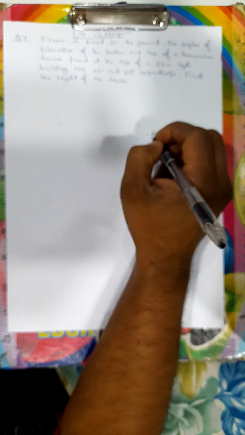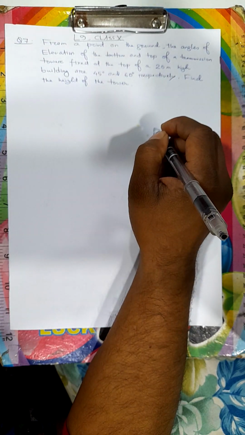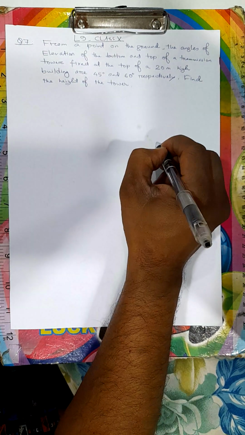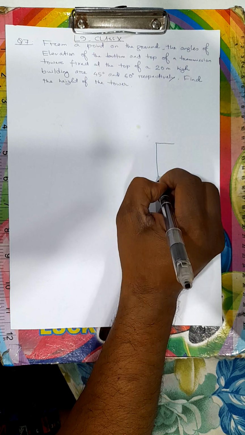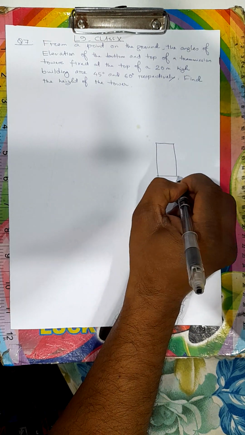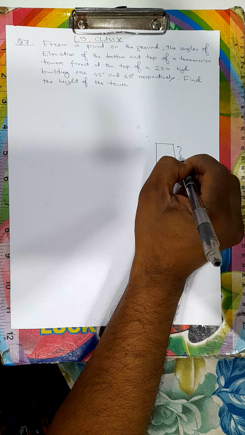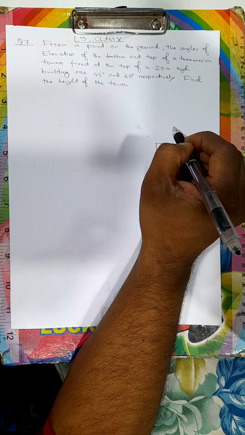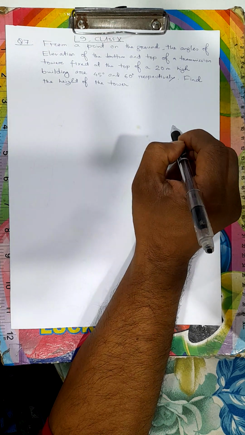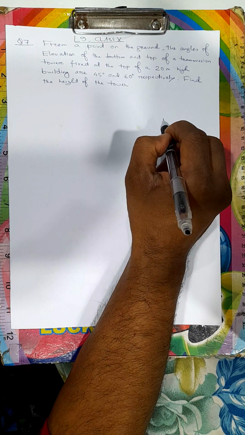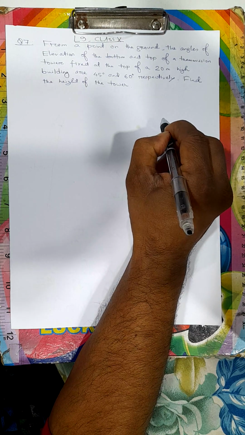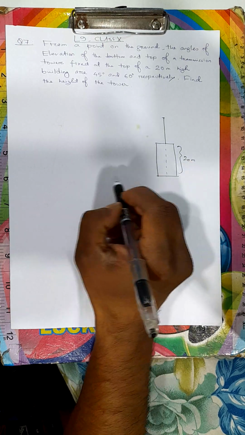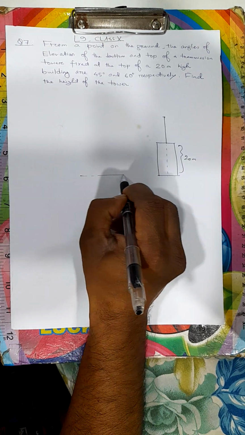So angles of elevation of the bottom and top of a transmission tower fixed at the top of a 20-meter tall building. Let us imagine this is the 20-meter tall building, and there is a tower at the top of this building, the transmission tower. This is the ground level.